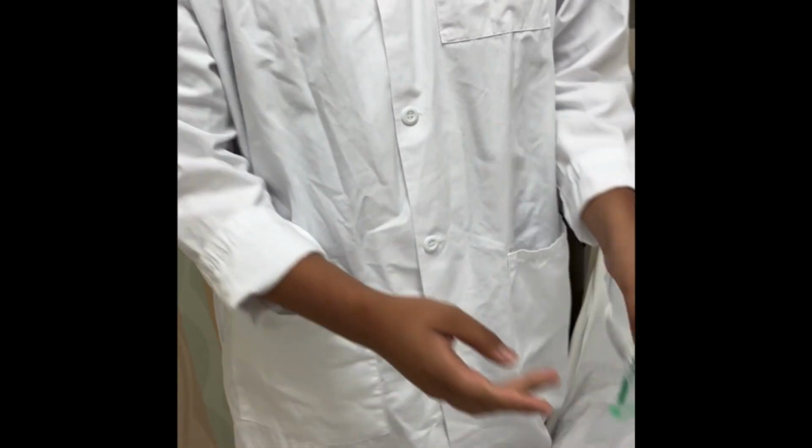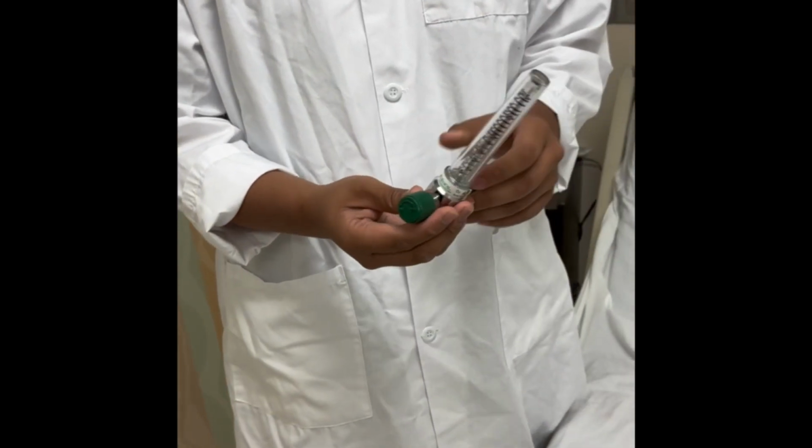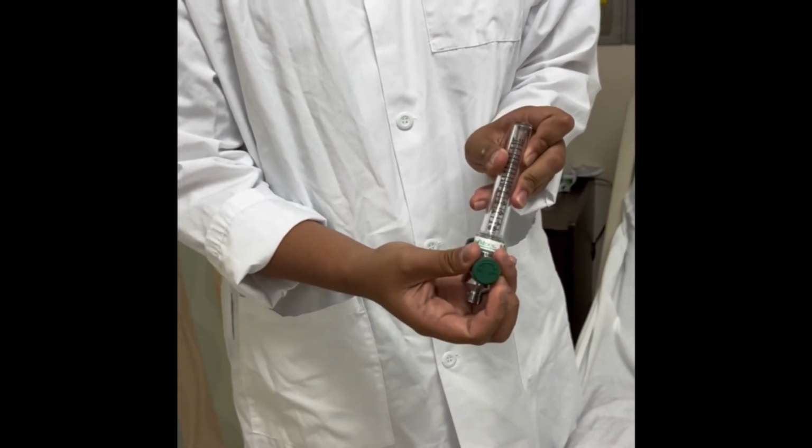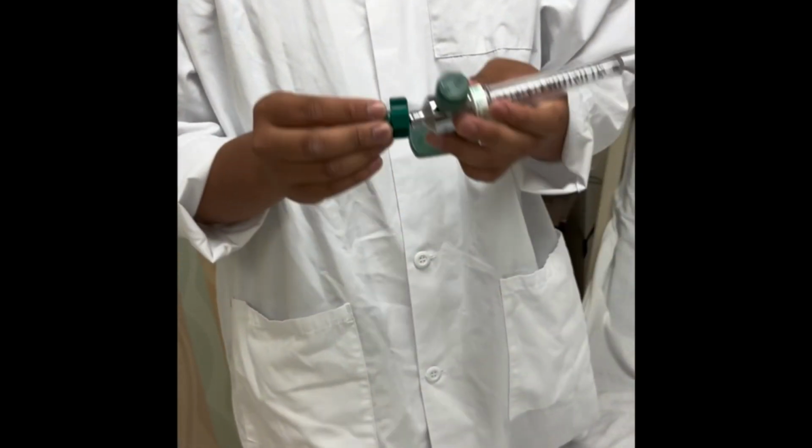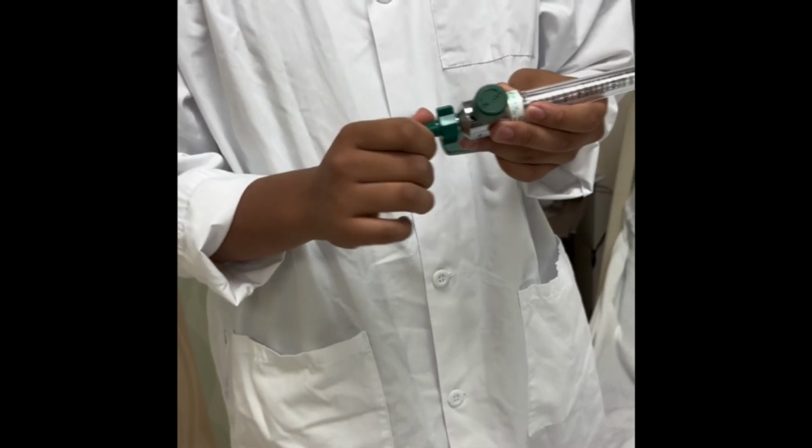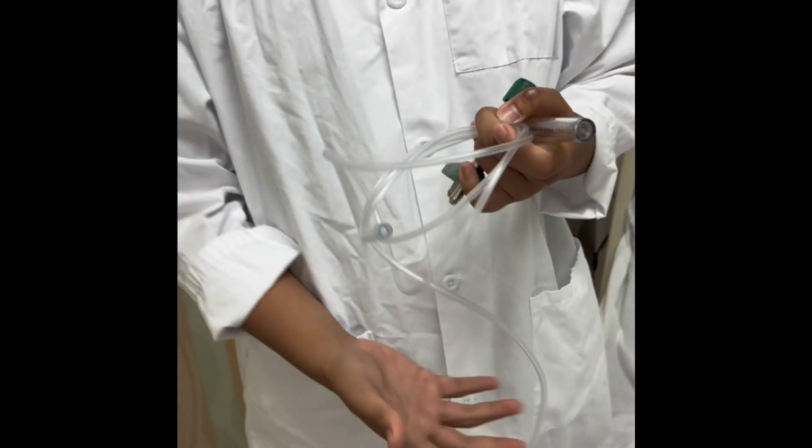Alright, and now we're going to need the flow meter, which is right here and measures the flow of oxygen delivery. And we also have the tree that goes onto the flow meter. And we have the oxygen line. Cool.